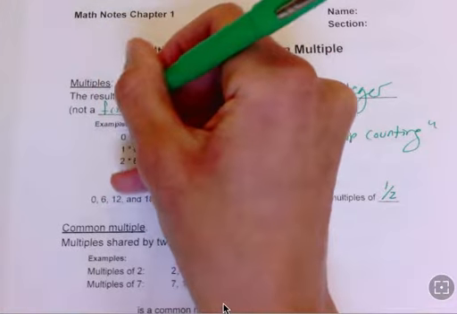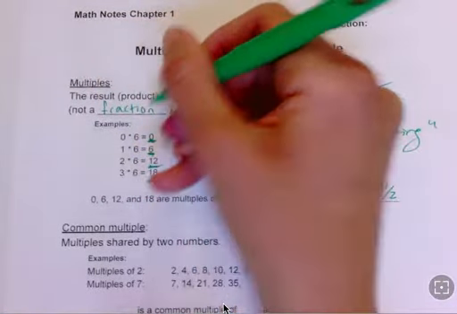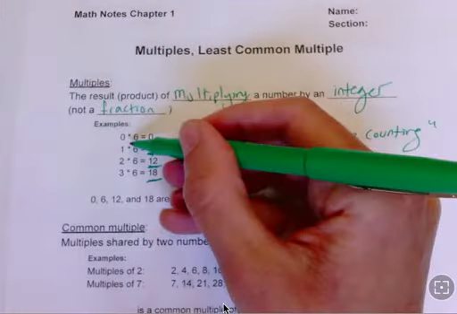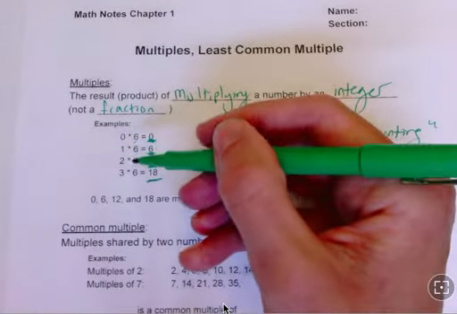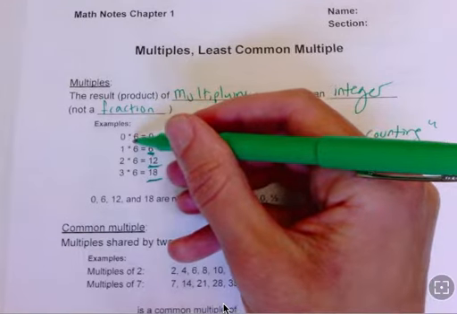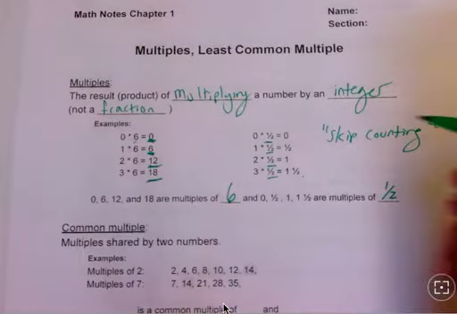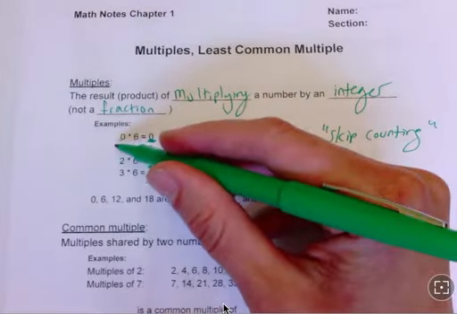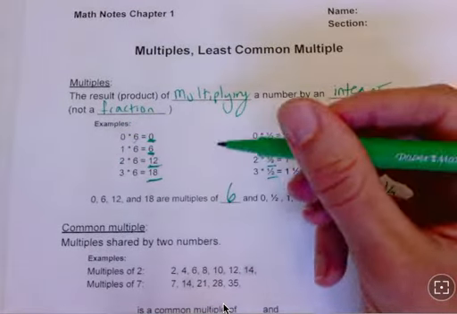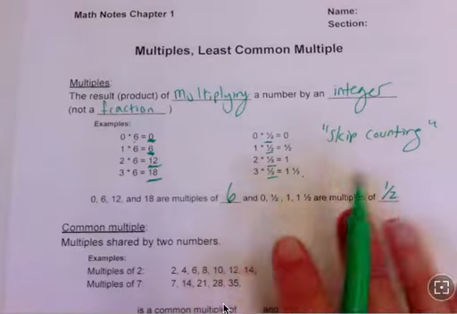But we're not going to find multiples by multiplying by fractions. So we wouldn't find multiples of 6 by multiplying by 1 1/2. So we wouldn't say that 9 is a multiple of 6 because you would have to multiply 6 times 1 1/2. And that would be a fraction or a mixed number. So that's what a multiple is.